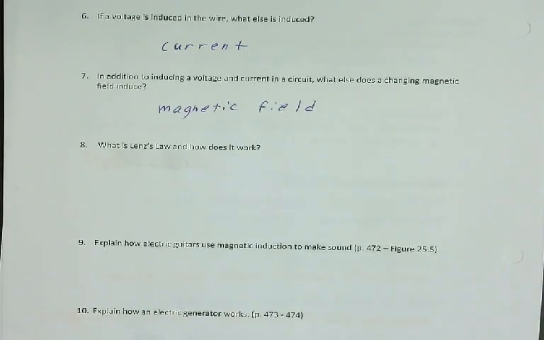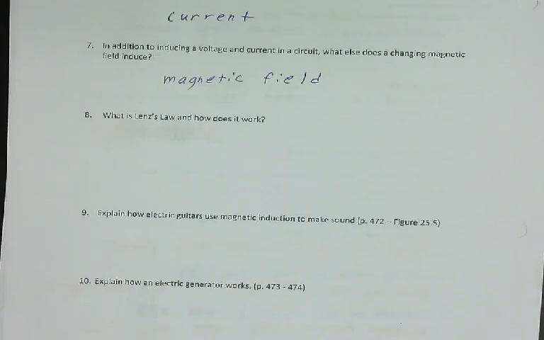So what happens is you have this effect where you create a voltage which creates a current which creates a magnetic field. It does some weird stuff. And what we need to figure out is Lenz's law and what that has to do with it. So what is Lenz's law?